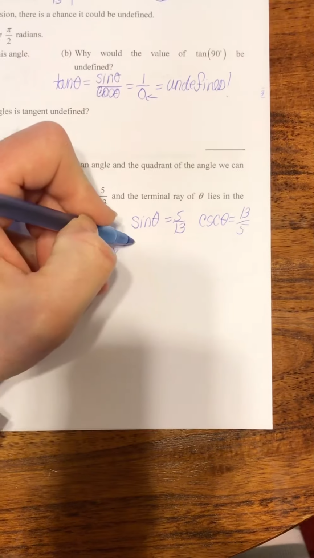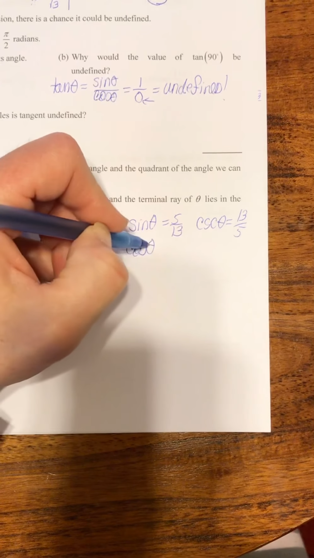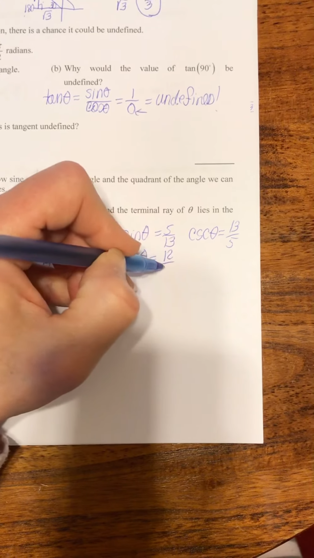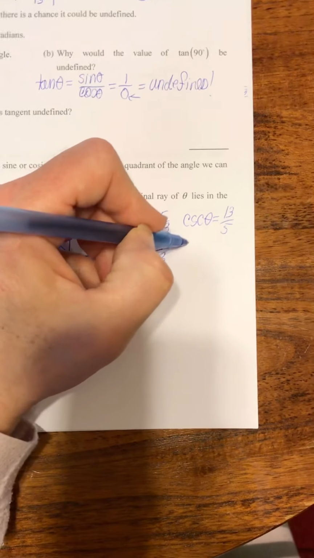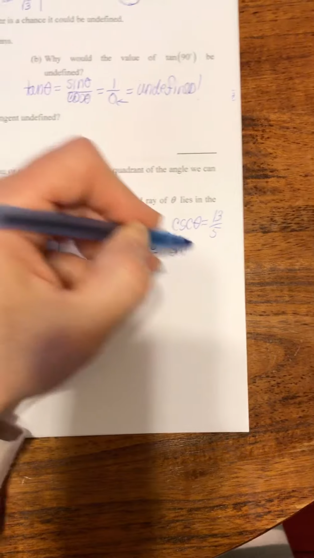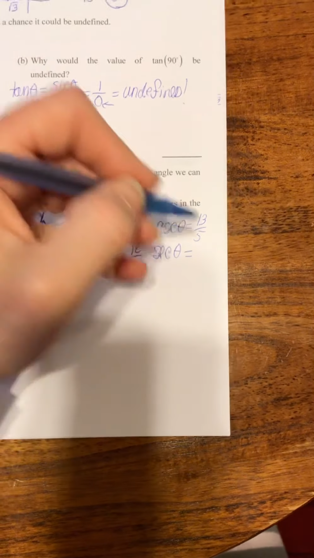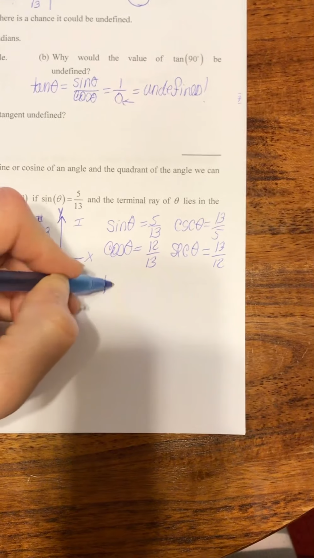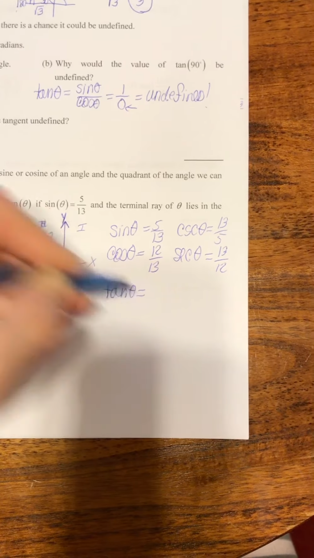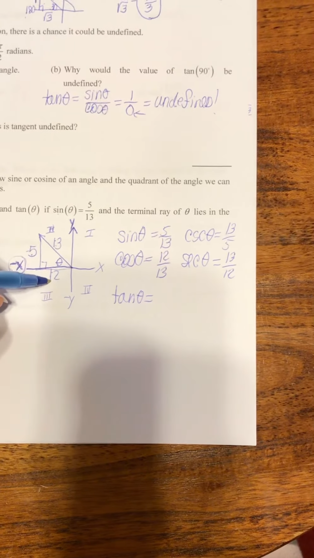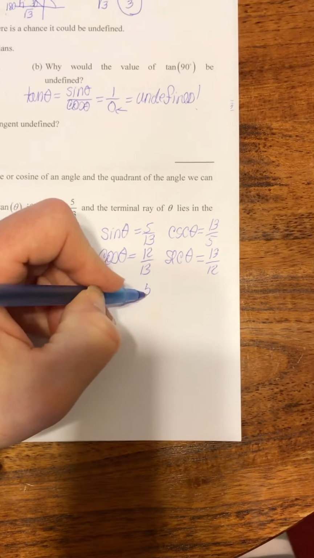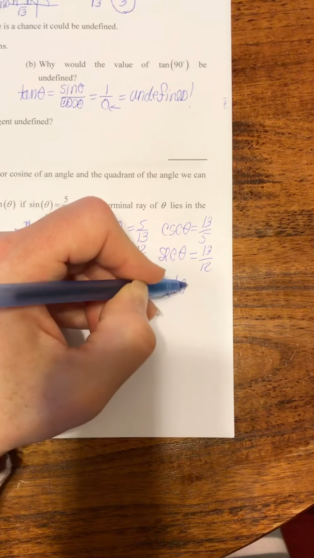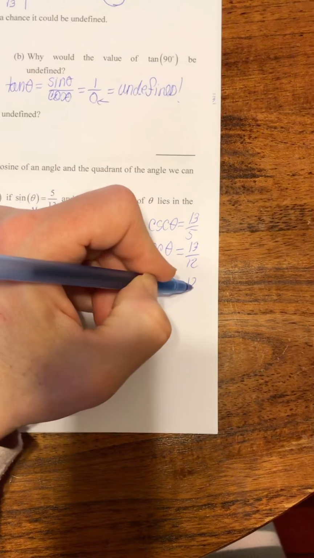Now I have the cosine of theta, adjacent to the hypotenuse, 12/13. Then the secant would be 13/12. Tangent, opposite to the adjacent, 5/12. And then the cotangent would be 12/5.